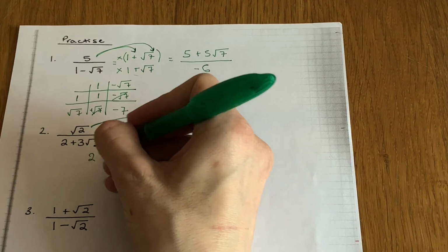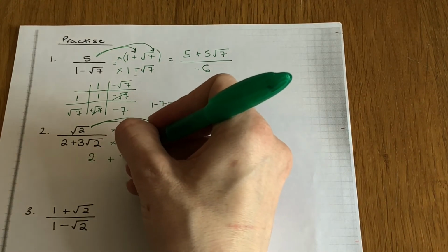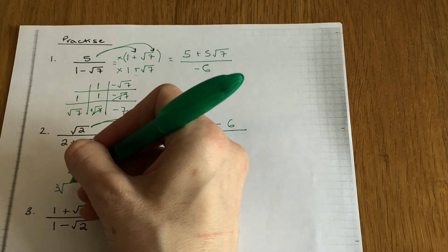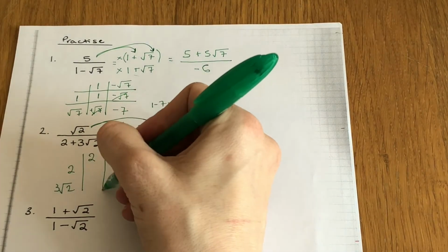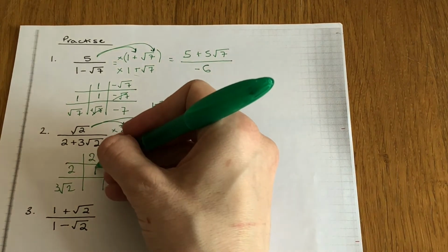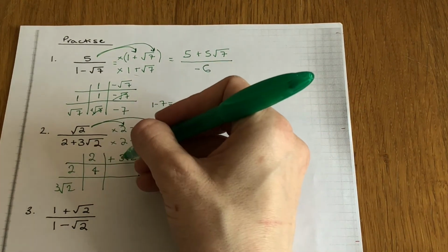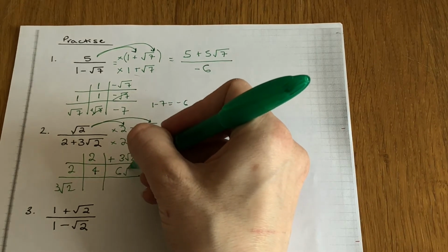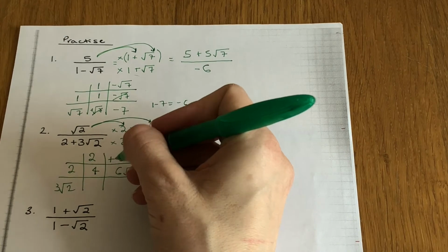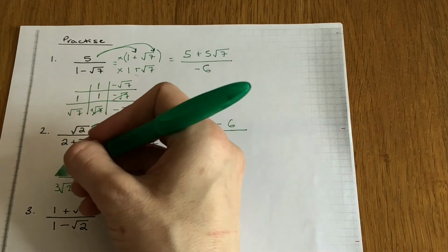And then if I do my grid for this bottom bit of the fraction, 2 times 2 is 4. 2 lots of 3 root 2 is 6 root 2. Sorry, that should be a minus there.